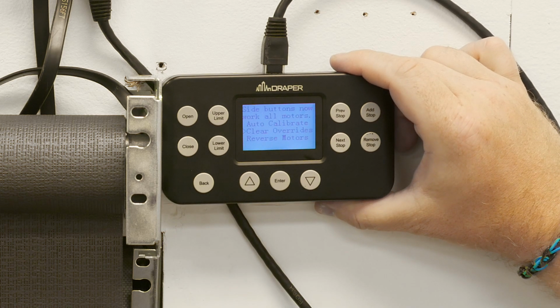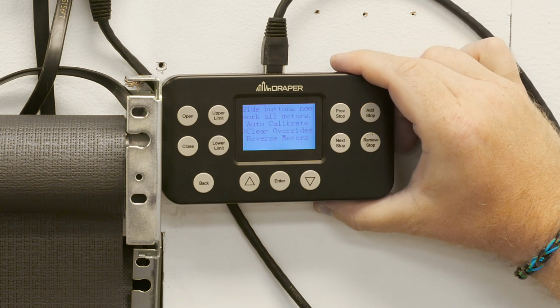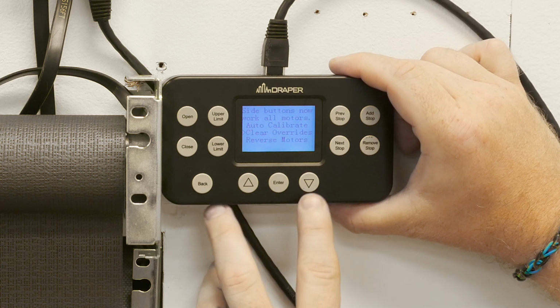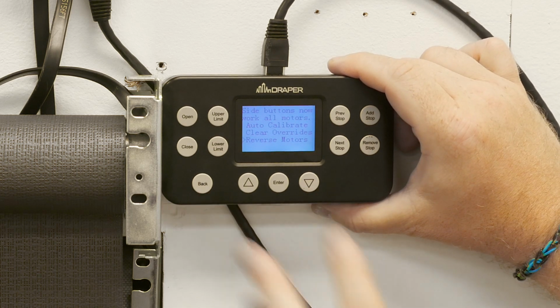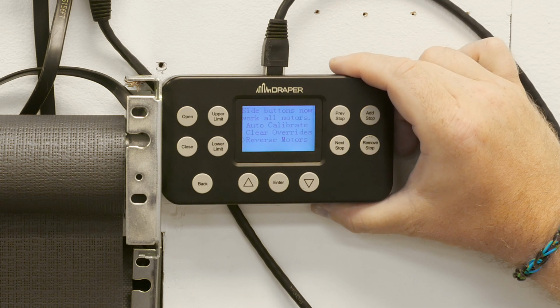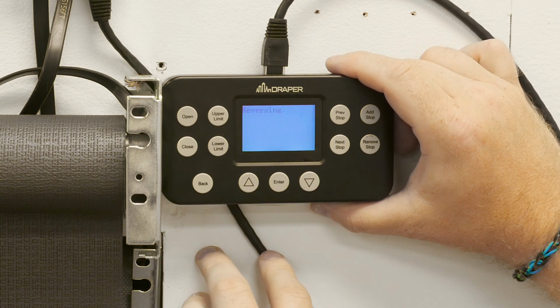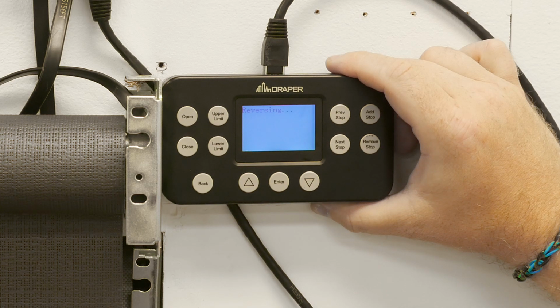The next option is to clear overrides. This is a nice troubleshooting feature to allow you to release any overrides currently on the shade network to confirm that shades will respond accordingly. And the last option is if I need to reverse motors. If every motor on a project has the polarity reversed, rather than going into each motor individually, I can simply come to the all motor option and select reverse motors, and it will reverse the polarity for me.